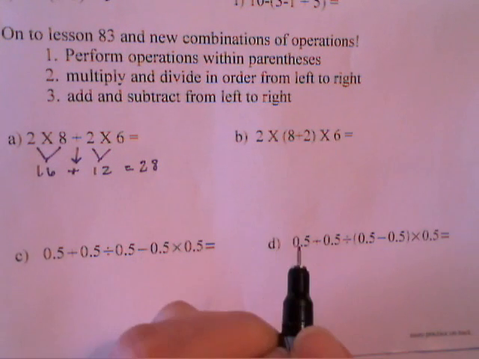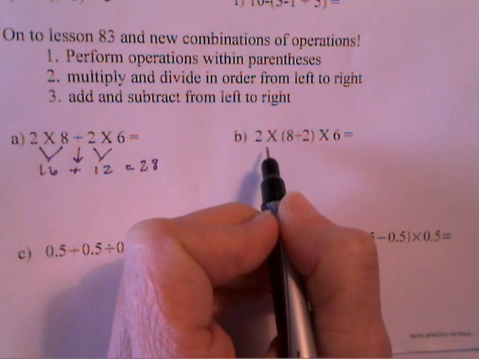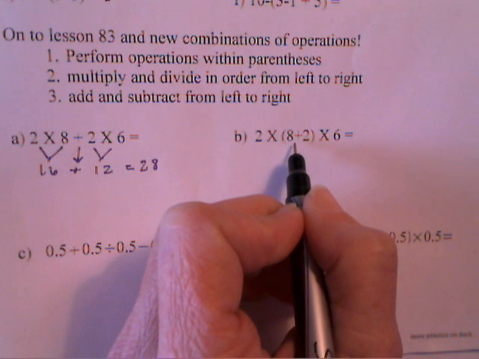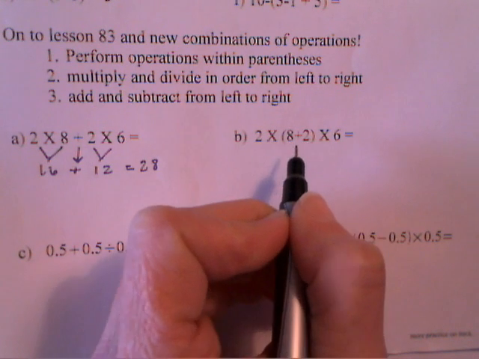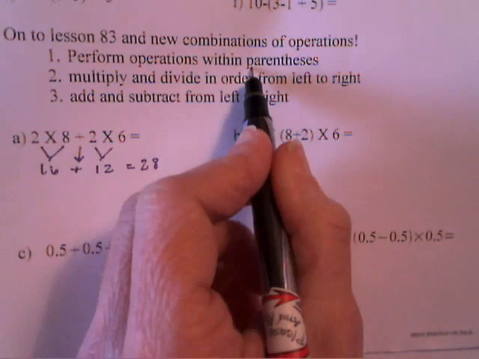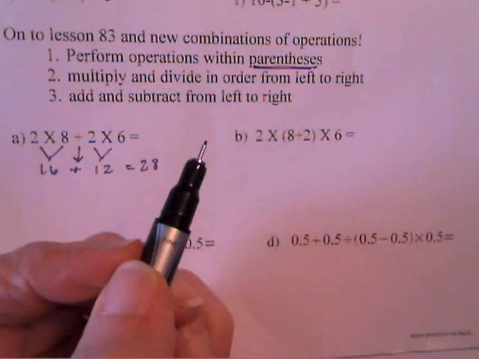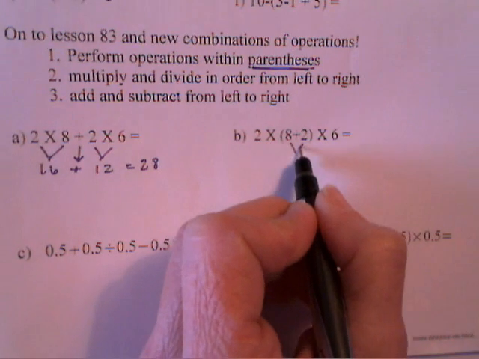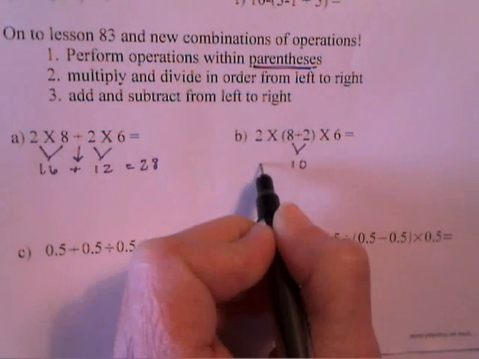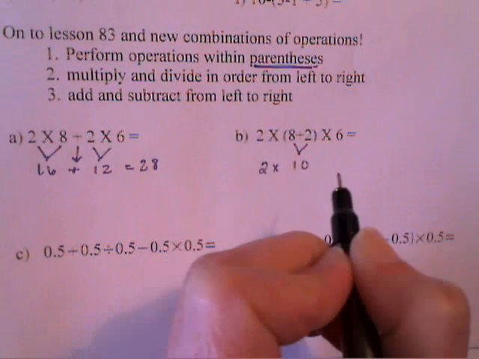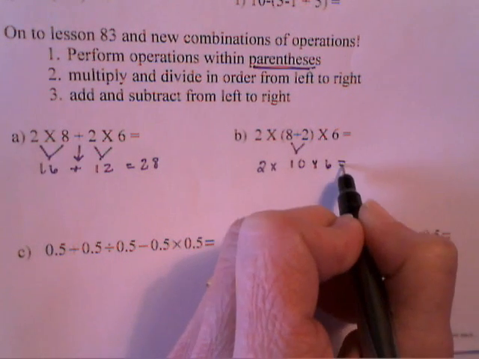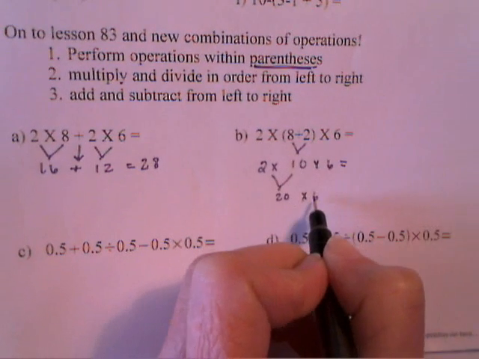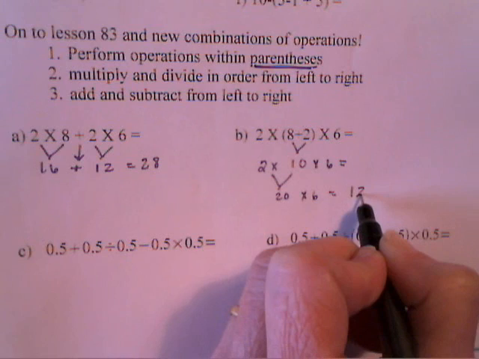Now for problem B, I have the same order of symbols and numbers, except now I have this 8 plus 2 in parentheses. Well, I have to do what's in parentheses very, very first before I worry about any multiplication and division. So let's look at that 8 plus 2 first, and that's 10. So you end up with 2 times 10 times 6. Well, 2 times 10 is 20. 20 times 6 happens to be 120.